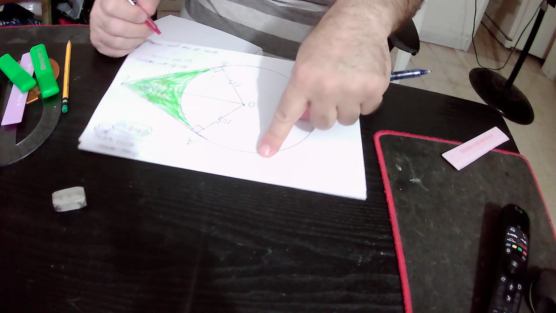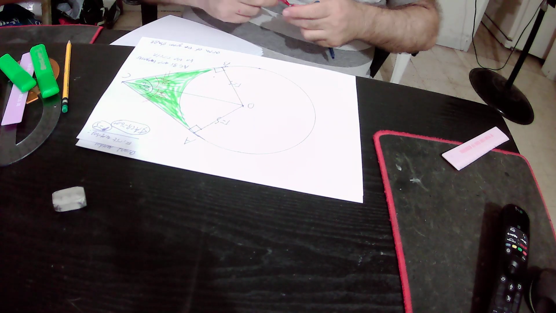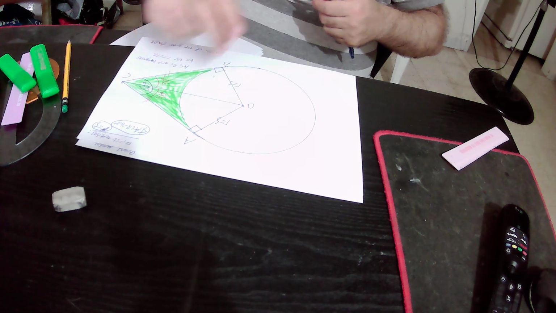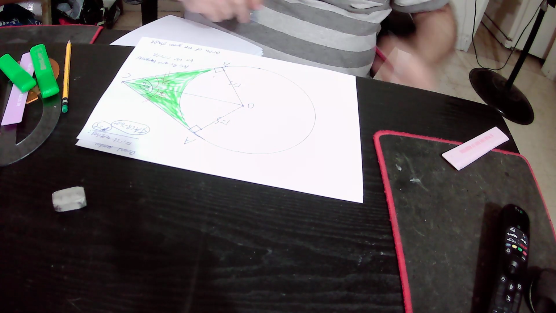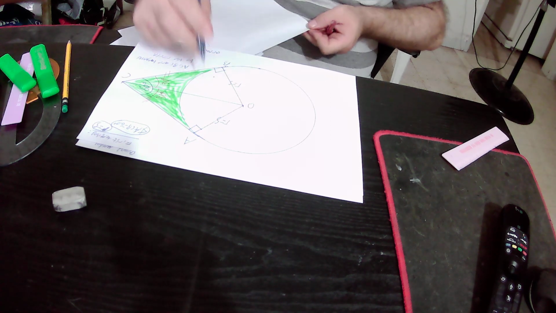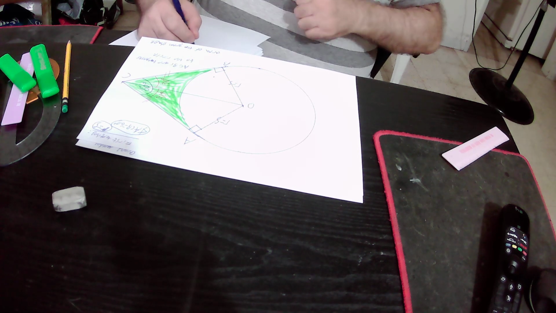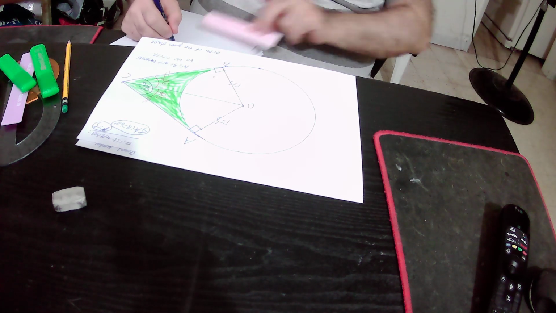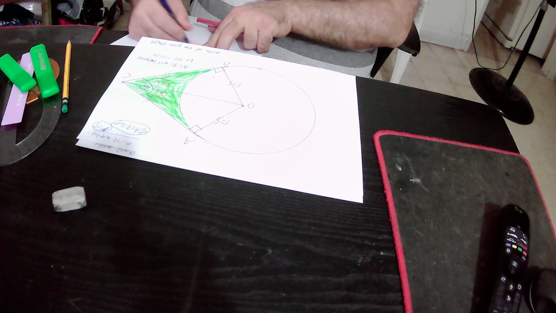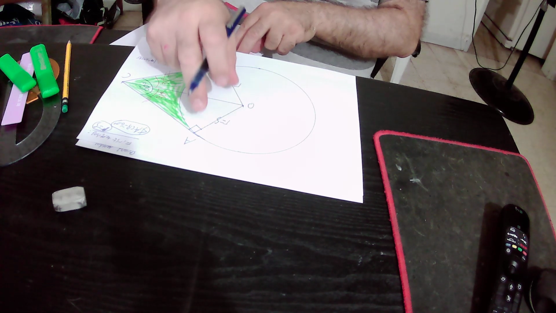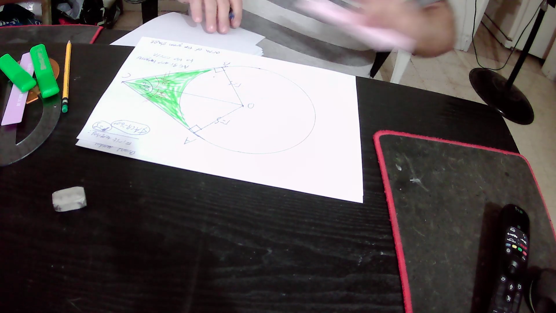So in the next step we will focus on this right triangle, triangle AOC. In the right triangle AOC, we know that tangent 30 degrees equals OA over AC.